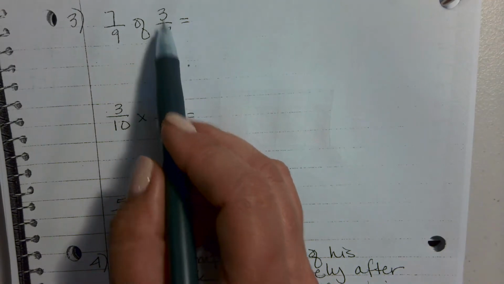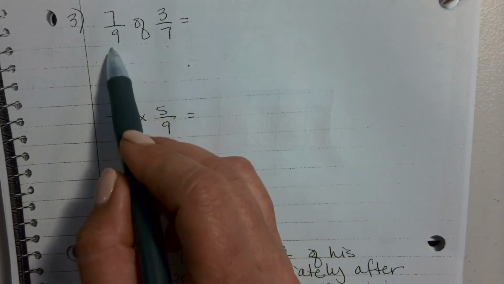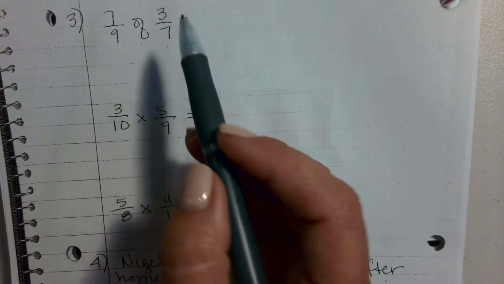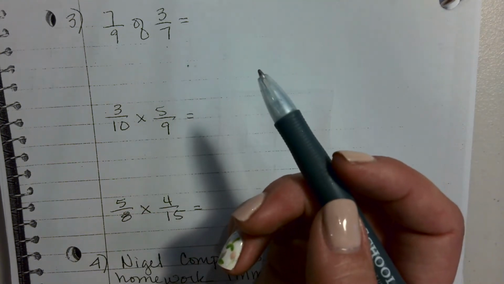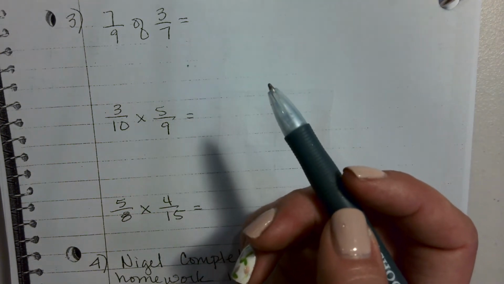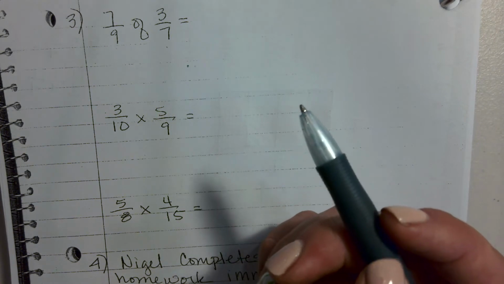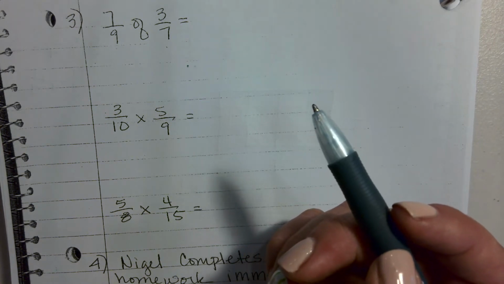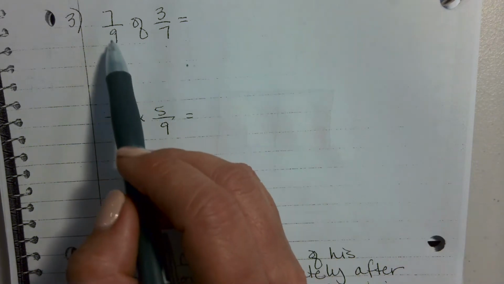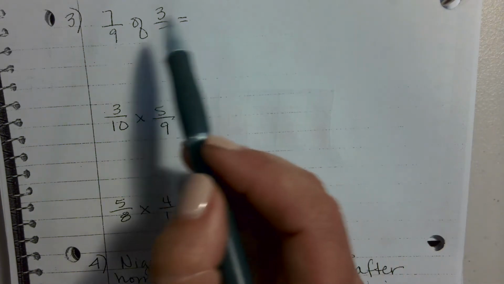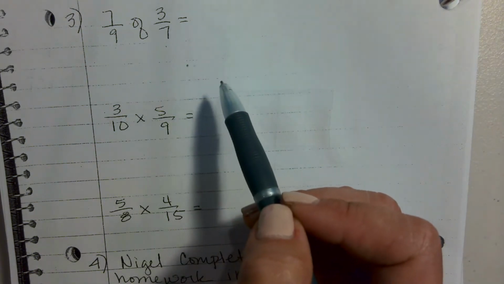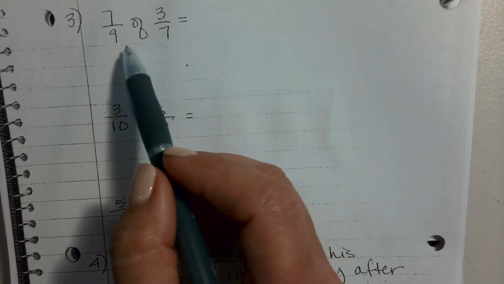7/9 of 3/7. Wow, 7/9 of 3/7. That's a lot. You're taking a piece of a piece, a portion. You're taking a huge portion of just a little bit that you have left. So how would this problem look if we drew a rectangular fraction model for it? Think about it.